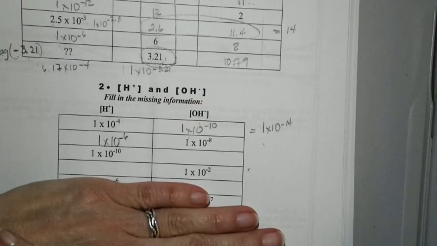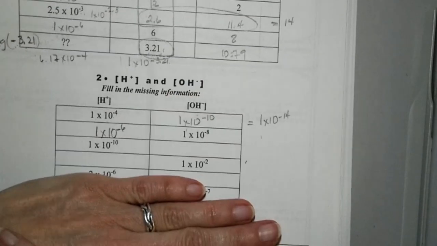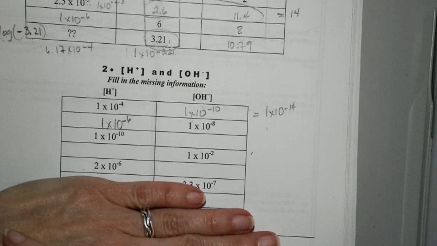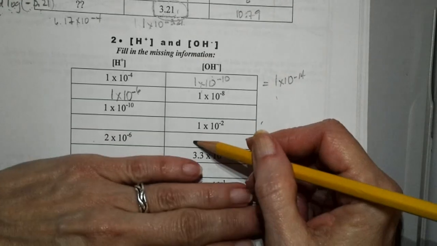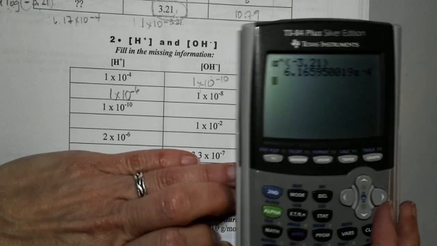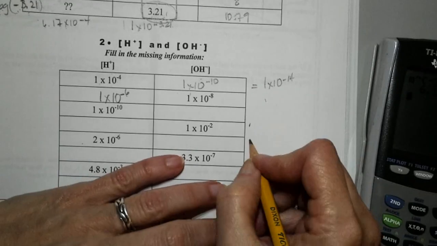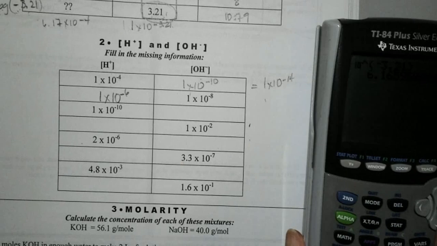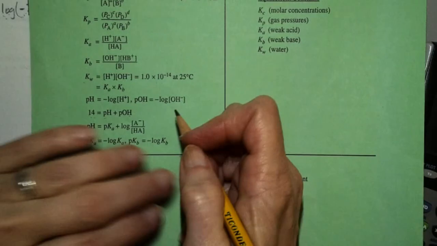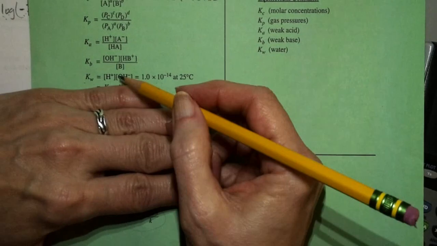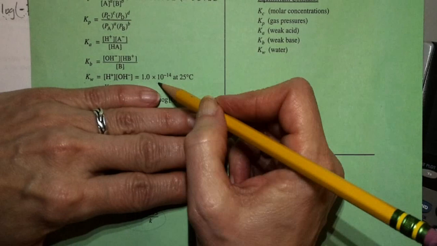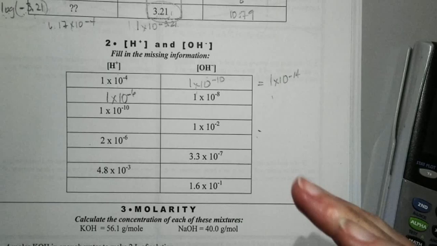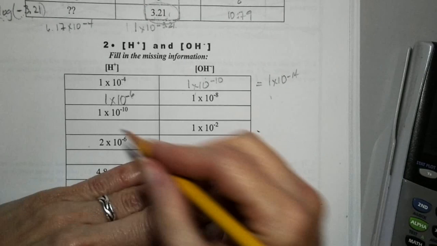You have to do a little bit more work when you get into the format where it's not 1 times 10 to something, but they're still going to equal this. So 1 times 10 to the negative 14, look at your formula, it's right here. Multiply the hydroxide and the hydrogen ions together and you get 1 times 10 to the negative 14. So it's 1 times 10 to the negative 14 divided by whatever number you have. Divided by whatever number, always.